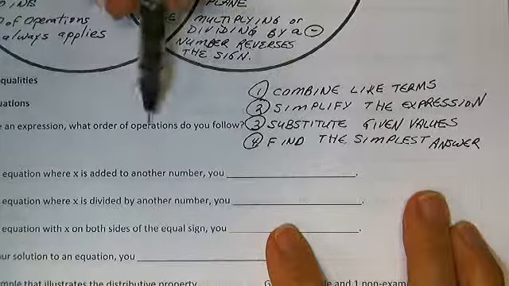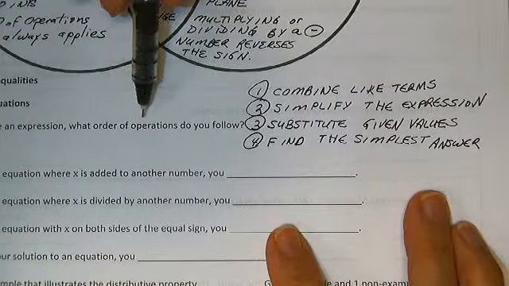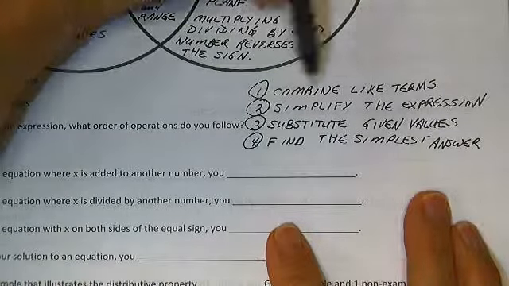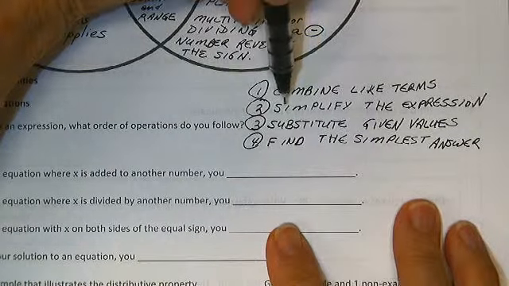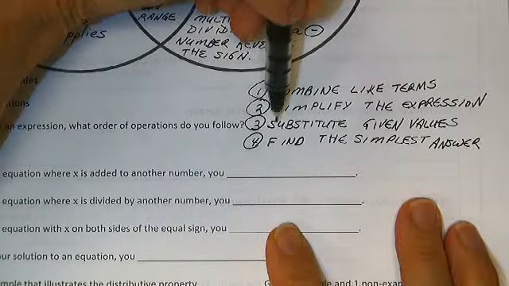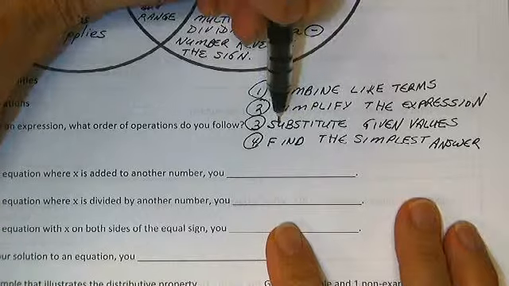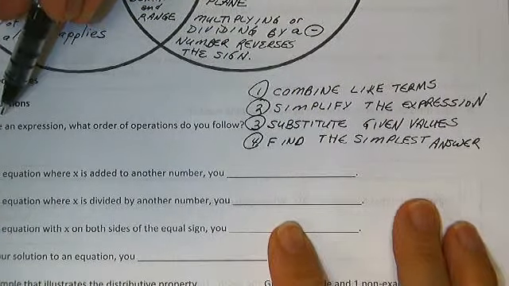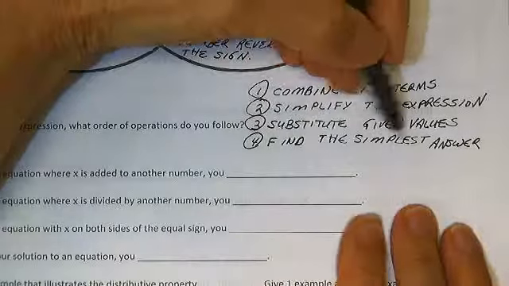So, order of operations is just order of operations. To evaluate an expression, we combine like terms, we simplify the expression, we substitute given values. We know we can do this because they are saying that we must evaluate this expression, and then we find the simplest answer.